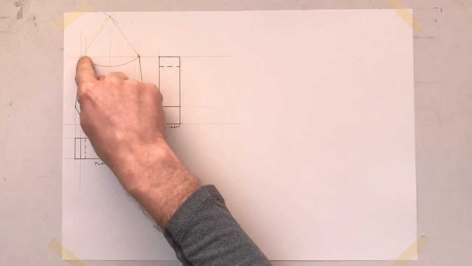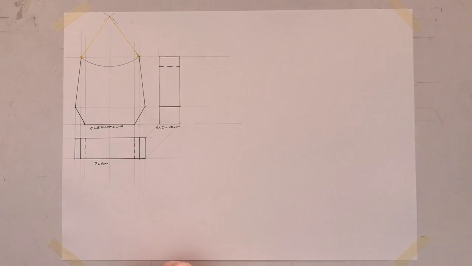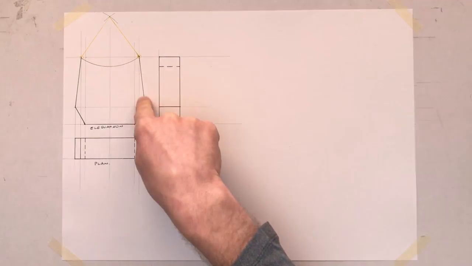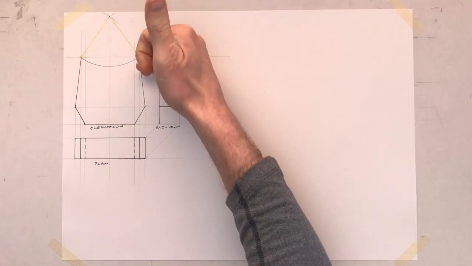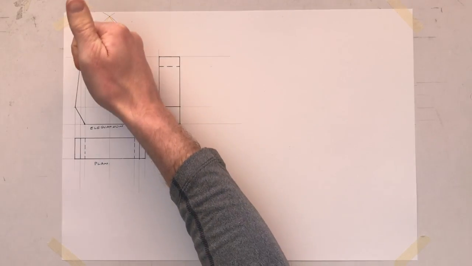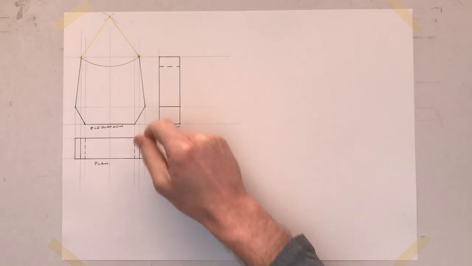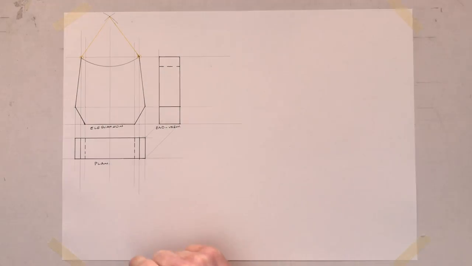Well, basically we've got the front and back of this handbag here. Okay, and we know the front and back is the exact same. And what we've got then are all these sides and bases and this curved top, but that's been wrapped around in between the front and back.